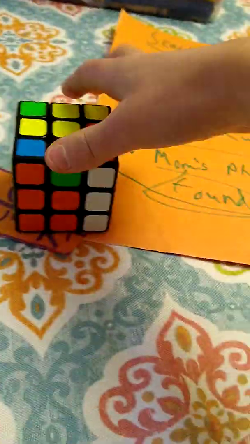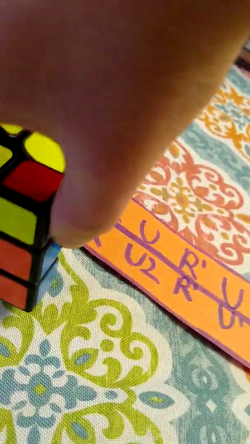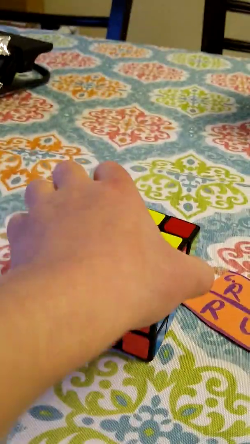as a reminder, R prime, U prime, L prime, and you can forget B and B prime. I don't even know if I taught you B and B prime. It's completely unnecessary, but you do have to know B2.